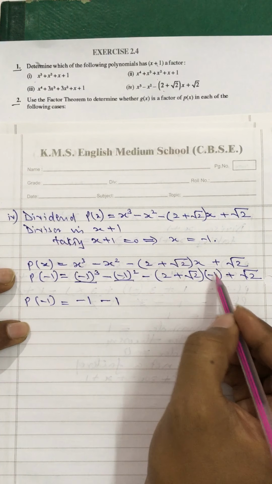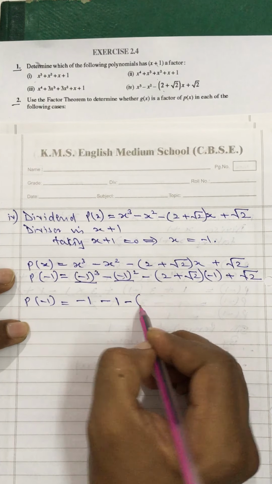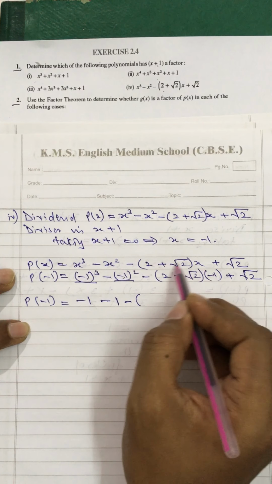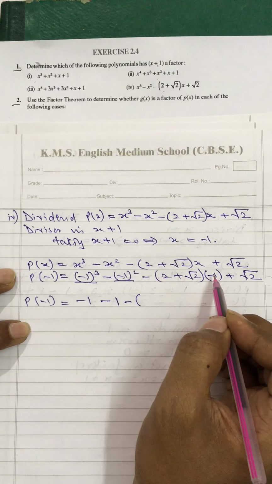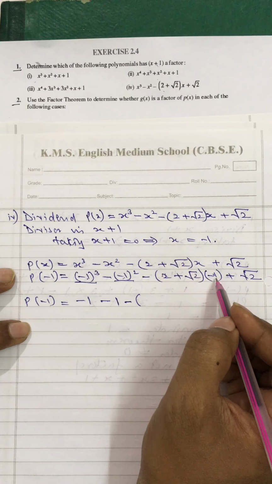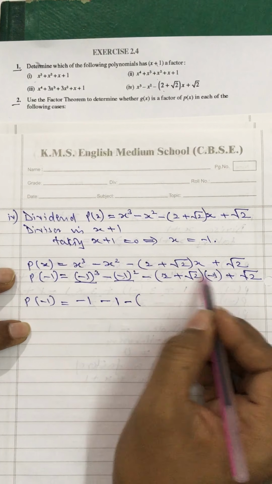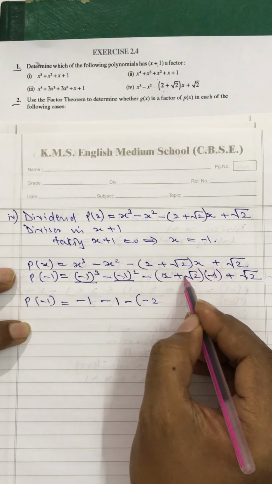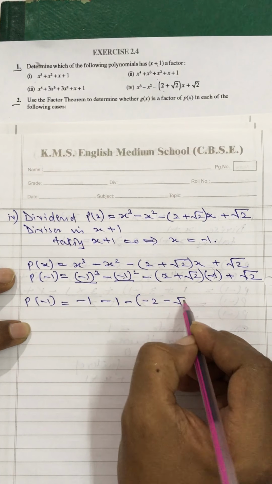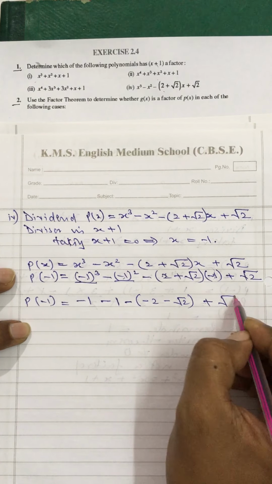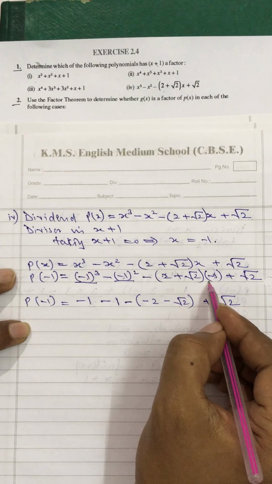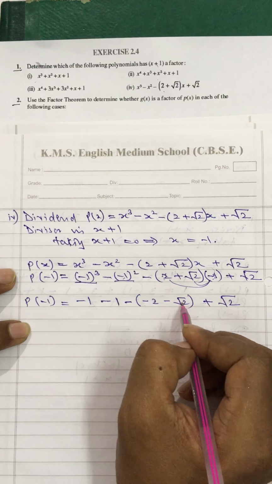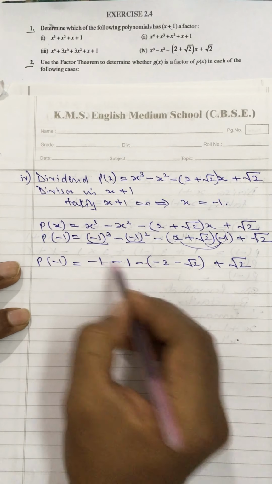Fine. Now when I open the bracket, I will not open this minus 1 and this bracket I will keep the same, but minus 1 into 2, minus 1 into 2, it will give, actually you can do it like this also, minus minus plus, if you want you can do like this also, but now I have proceeded. Minus 1 into 2 will give me minus 2, minus 1 into plus root 2 will give you minus root 2, and plus root 2 will stay. Are you getting? This I multiplied over here, so it became minus 2. This I multiplied over here, it became minus root 2, and this rest is same.